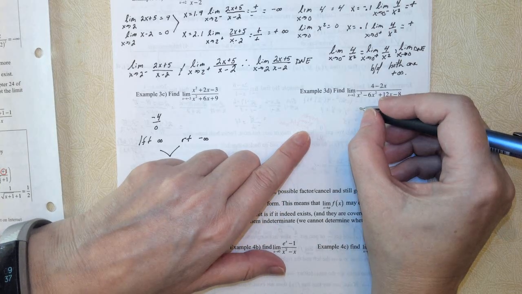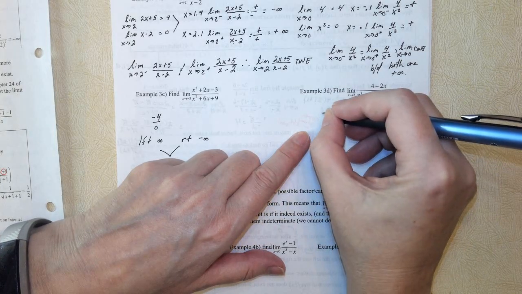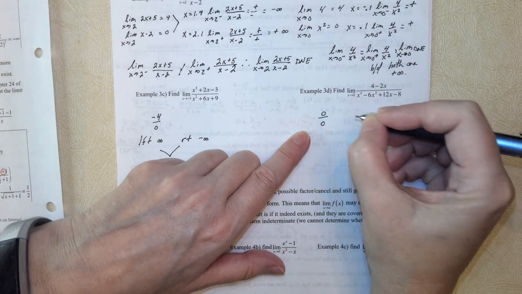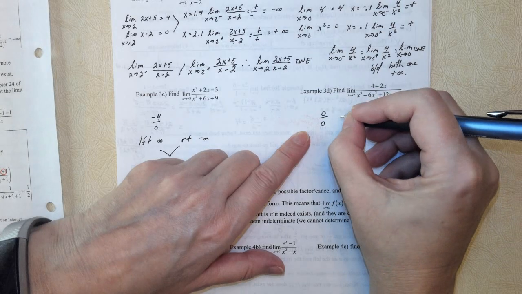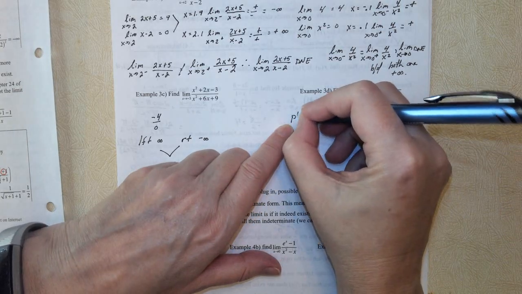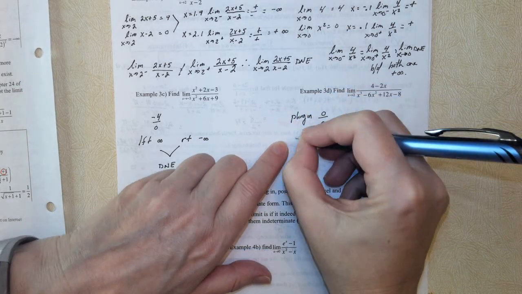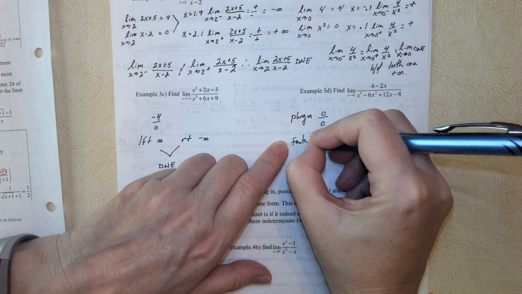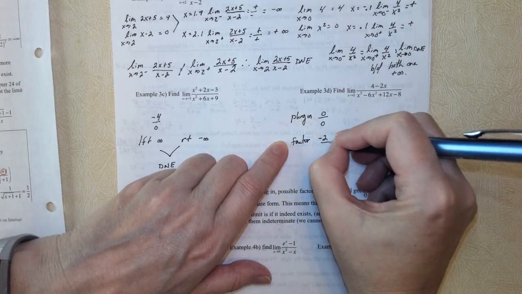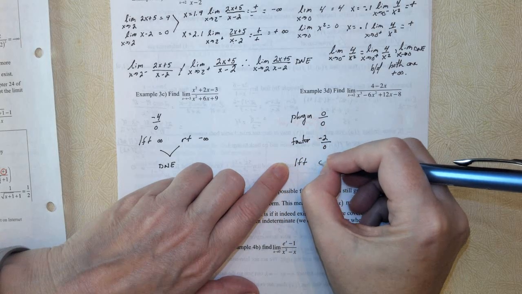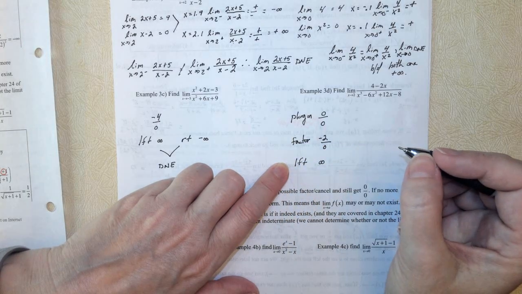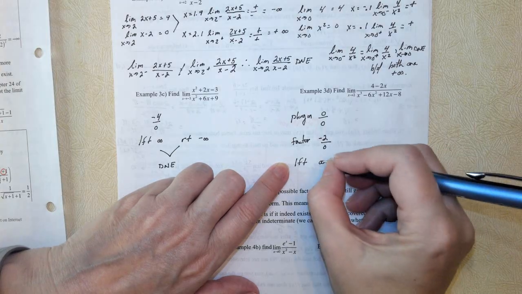Over here, we're going to find that it's actually an indeterminate form, 0 over 0. Okay, so then we're going to factor. So this is at the plug-in stage. Then we're going to factor. We're going to get negative 2 over 0. Then we're going to do the left and get, sorry, a negative infinity.